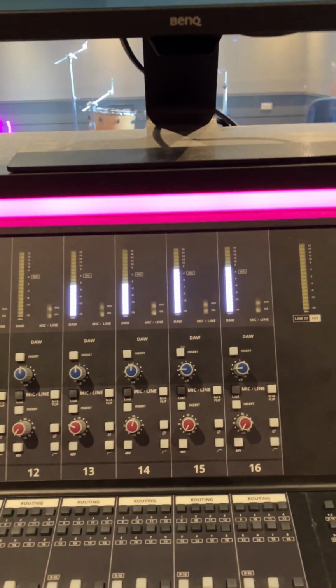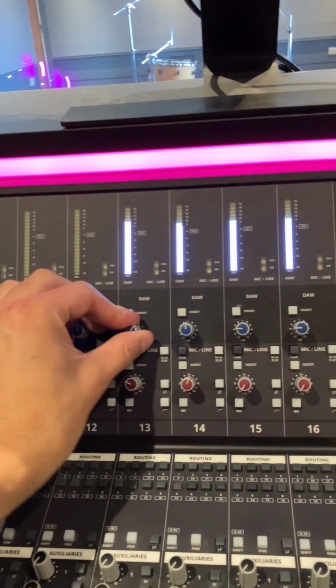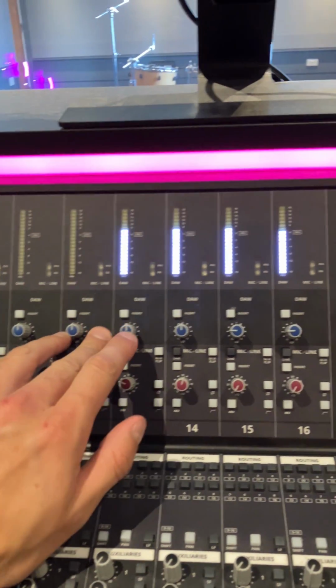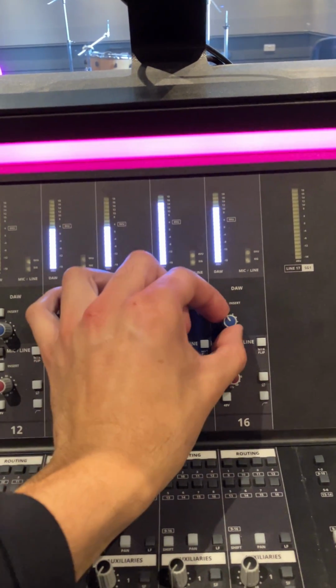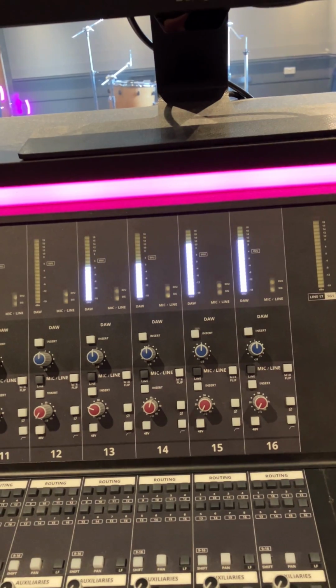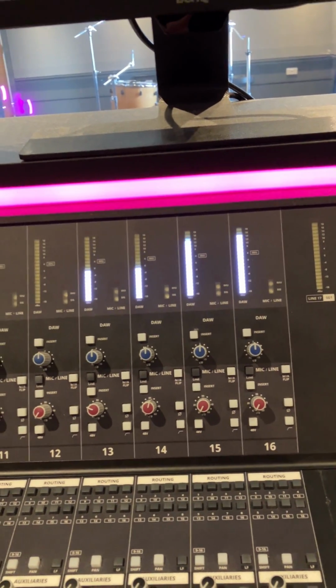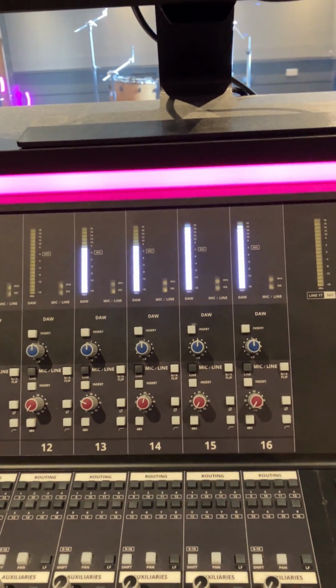The first thing I'm looking at up here is my DAW input trims. I'm going to set them usually to 12 o'clock or unity gain, so 0 dB. So I'm going to bring up the backing track one a little bit. Got both my signals coming in. I'm happy they're where they should be. The next step is getting that to the mix bus and then to the speakers in the room.